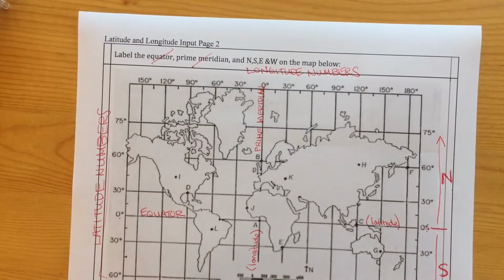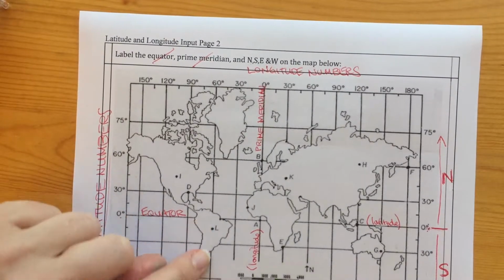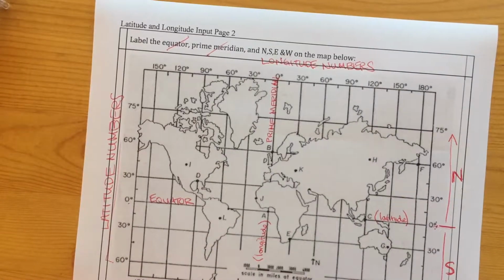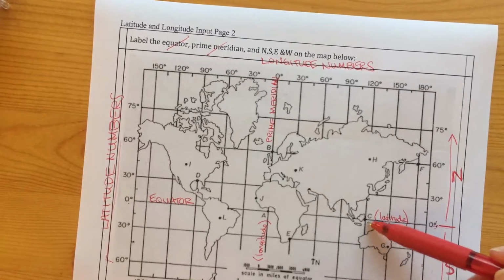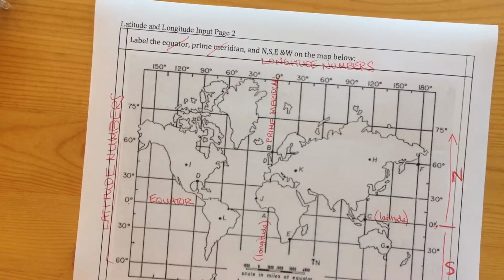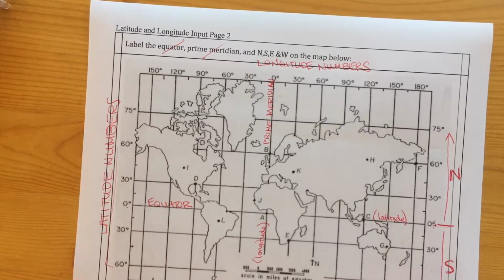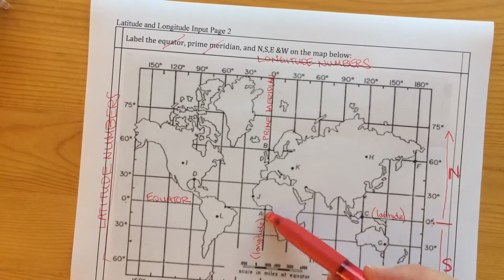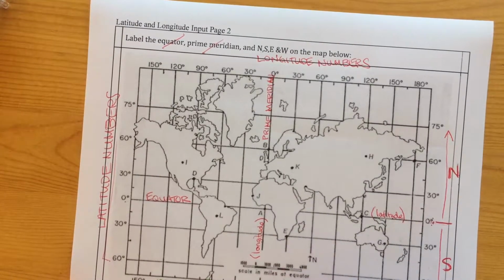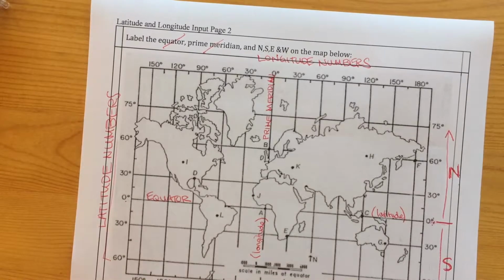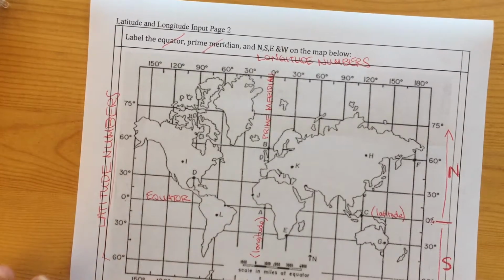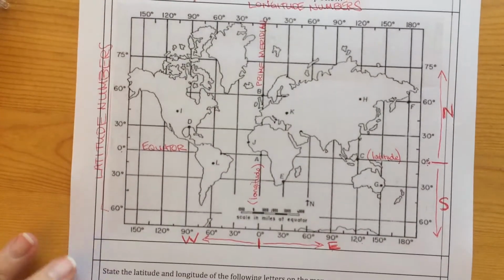Okay, so that means point L is at 60 degrees west longitude. That means that point C is at 120 degrees east longitude, and it means that point A is at 0 degrees longitude.